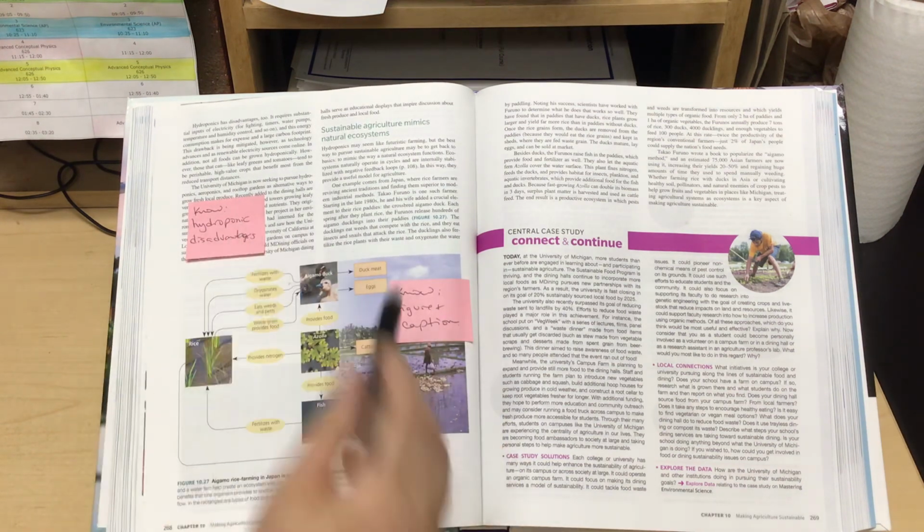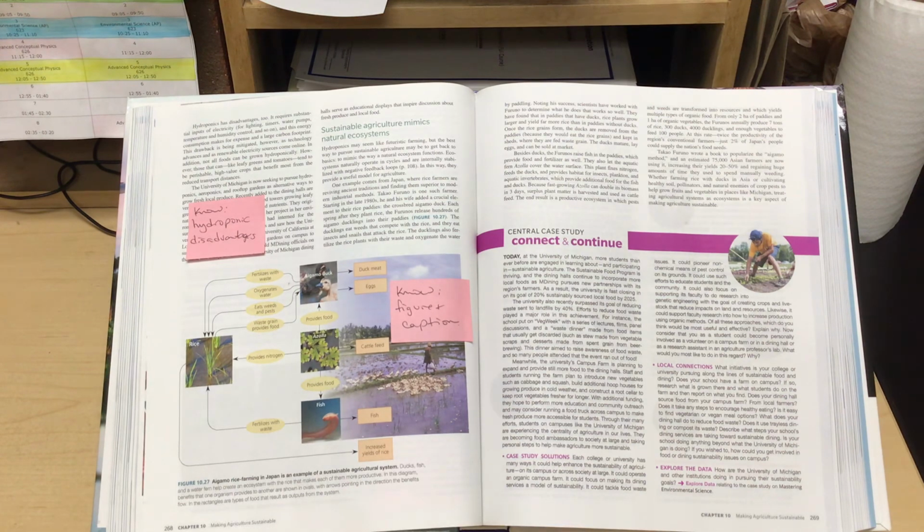So this is really like the food webs that we studied in the previous unit. And that's what you want it to look like if you want it to be truly sustainable. All right, so that's the end of chapter 10.